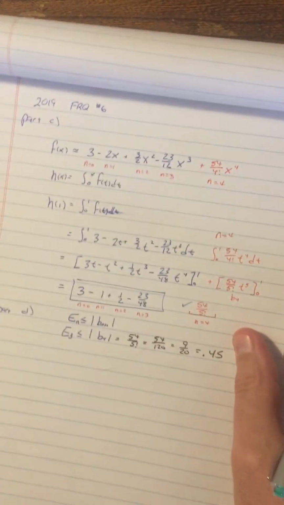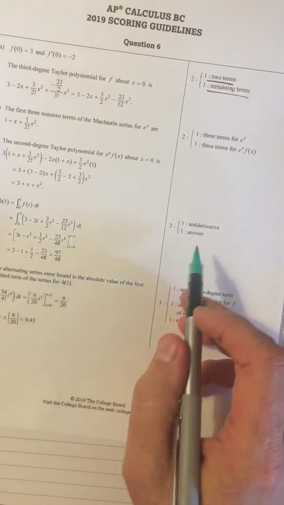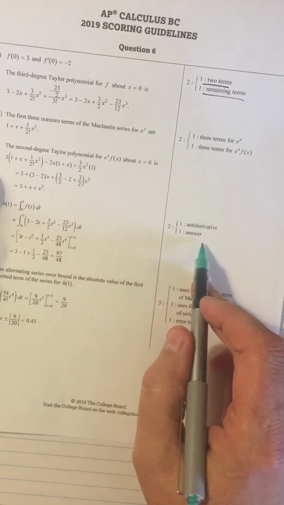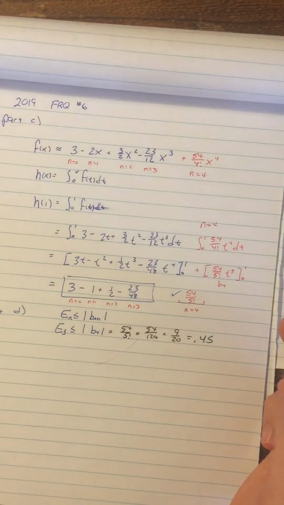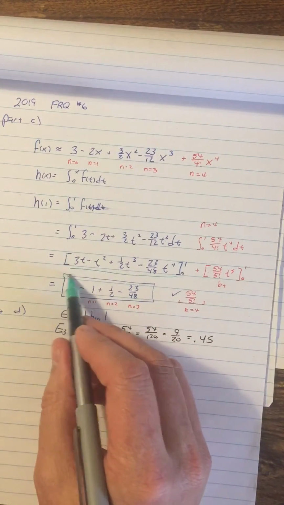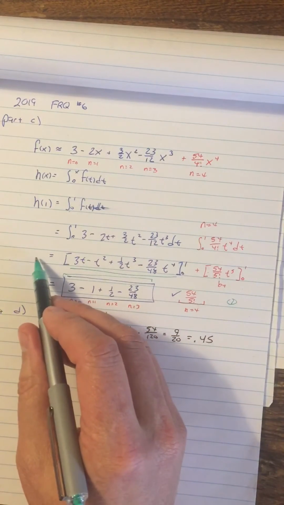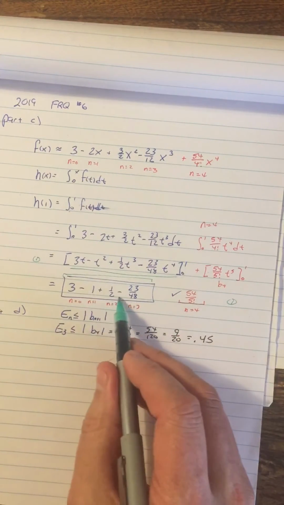And then for part C, again, not very many points. You get 1 point for the antiderivative and 1 point for the answer. So the antiderivative, I guess, is this, and then the answer is this. I think they're kind of stretching it a little bit. They didn't really know what to do with points on that. So 1 point for getting that and 1 point for getting this.